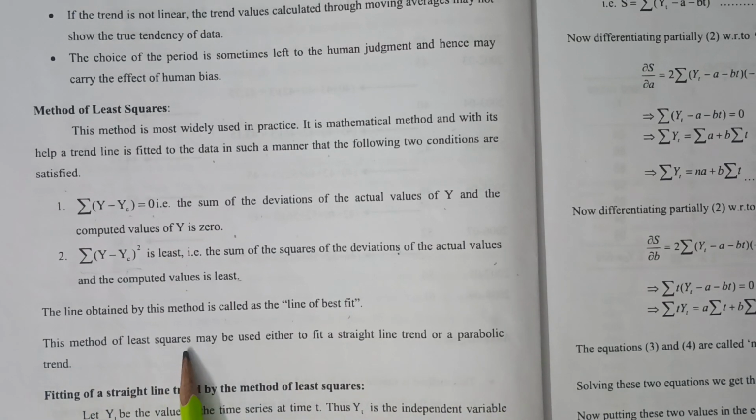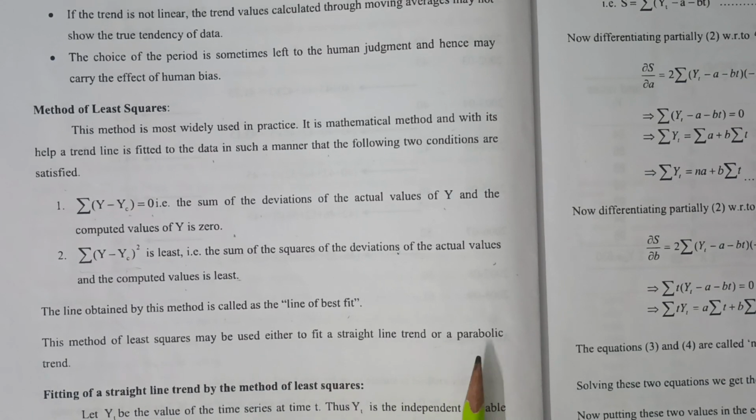This method of least squares may be used either to fit a straight line trend or a parabolic trend.